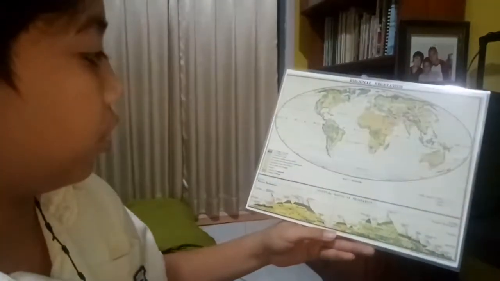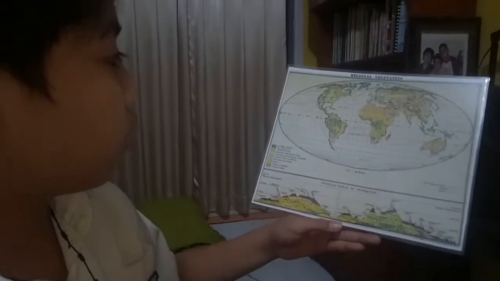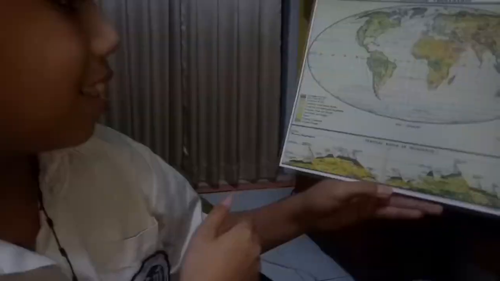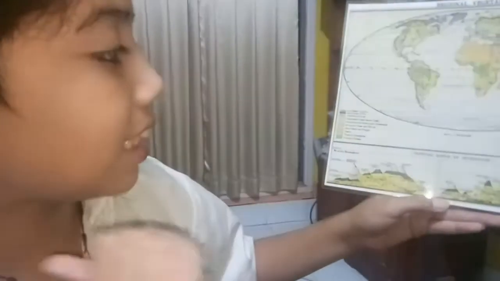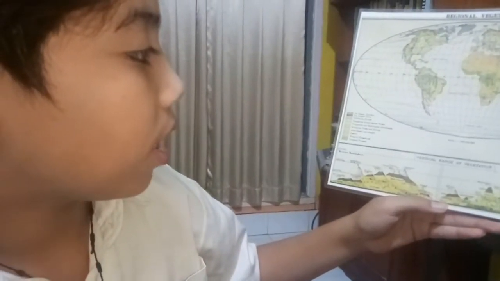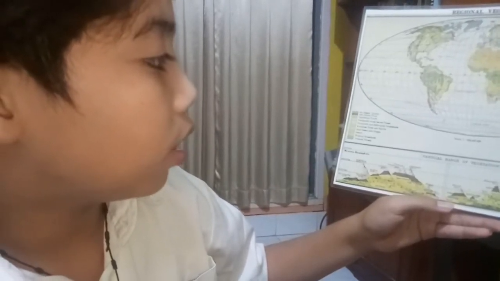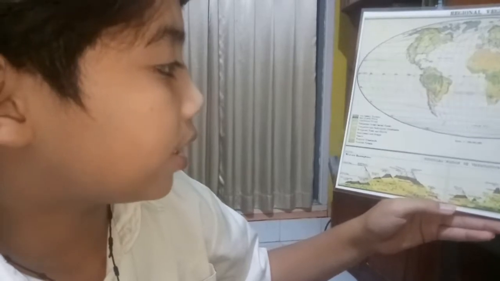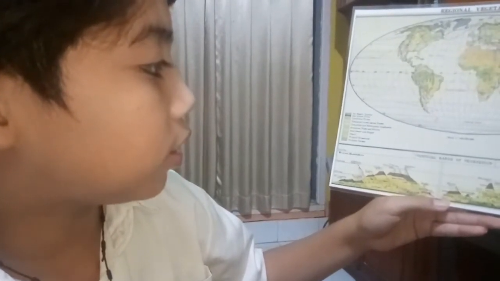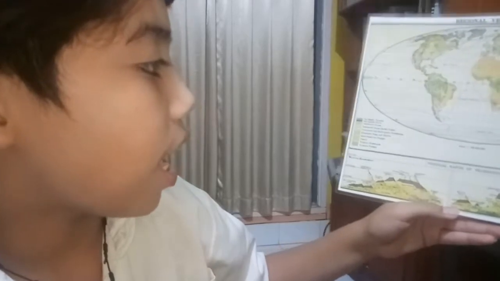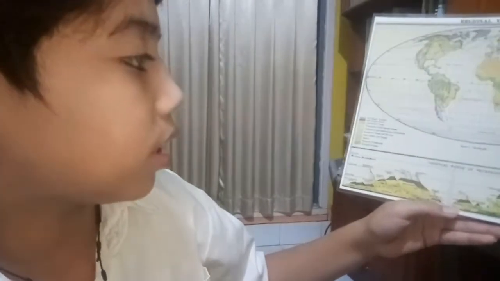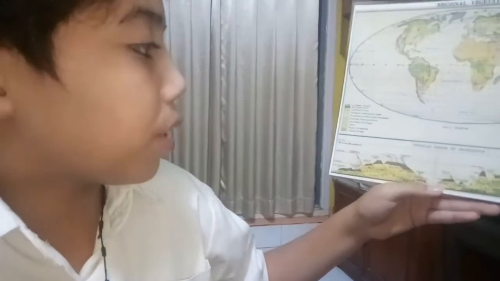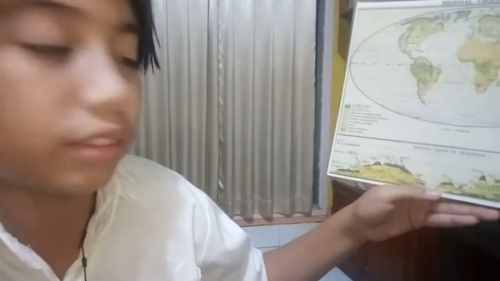Regional vegetation. We're going to tell you about regional vegetation. I'm going to explain from here first: ice desert, tundra, and alpine flora, coniferous forest, temperate leafy forest, temperate and subtropical grassland, evergreen trees and shrubs, semi-desert, steppe, desert, tropical grassland, tropical forest.